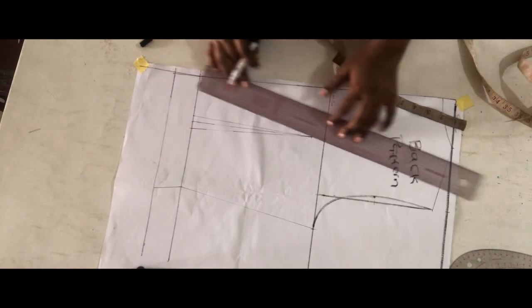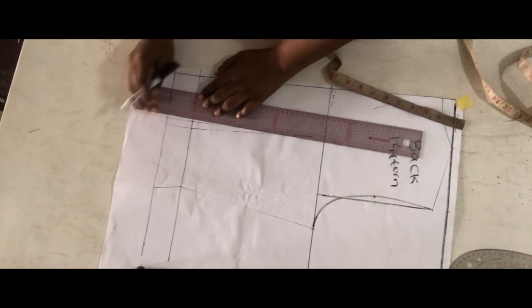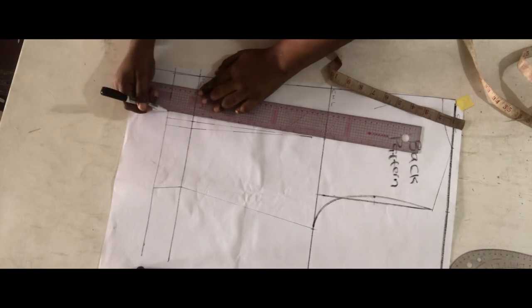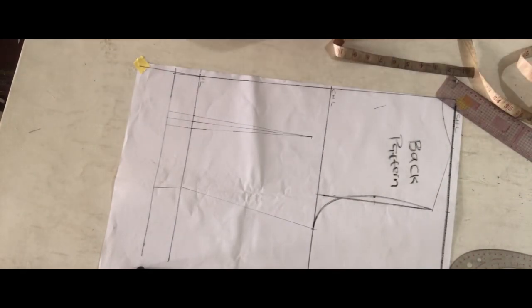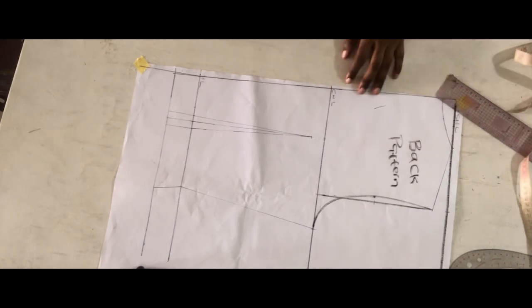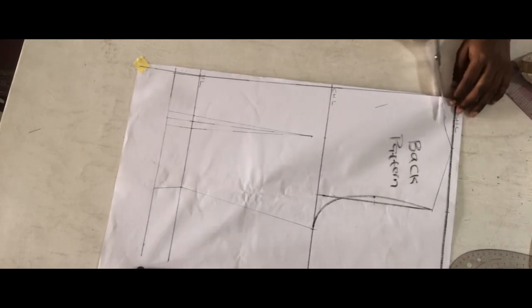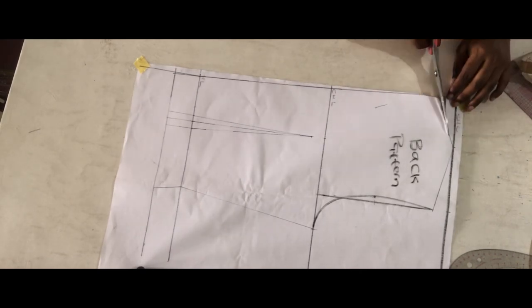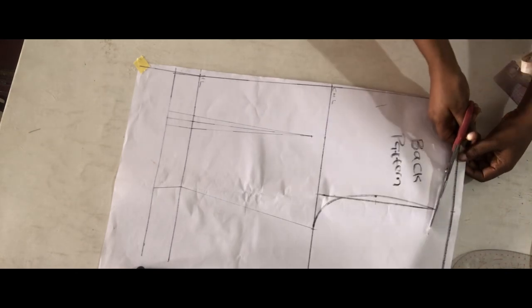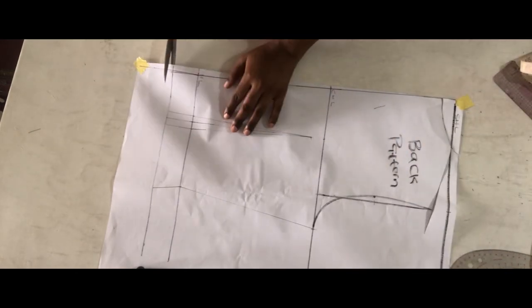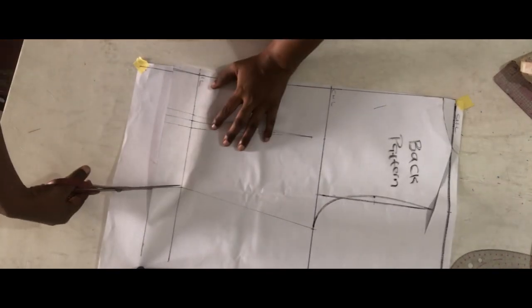So this is all for our back pattern. I'm going to cut it out. After cutting this out, next I'm going to transfer to my fabric.